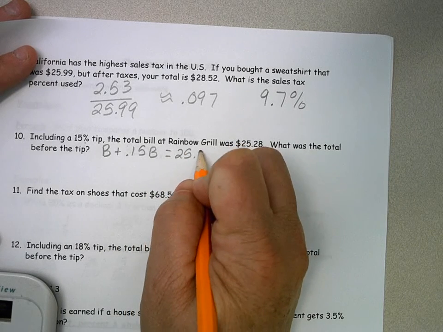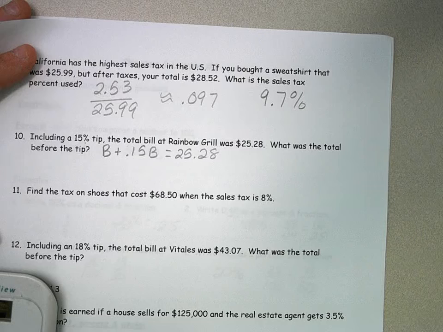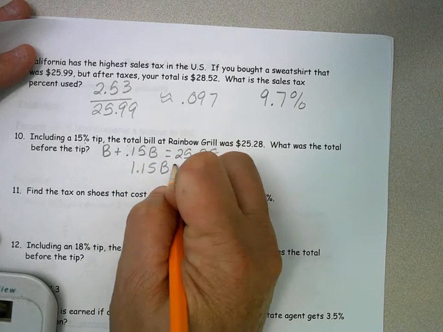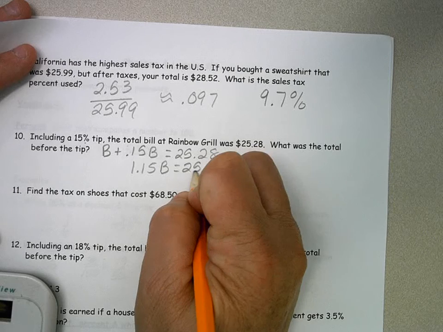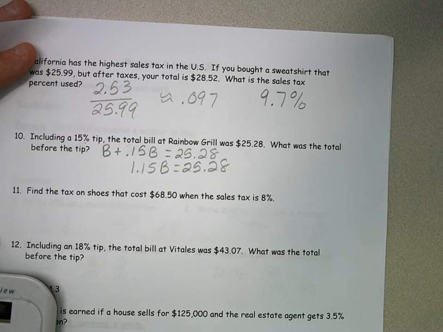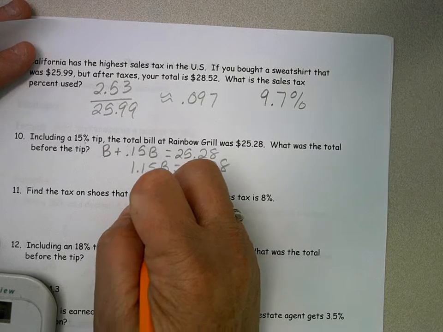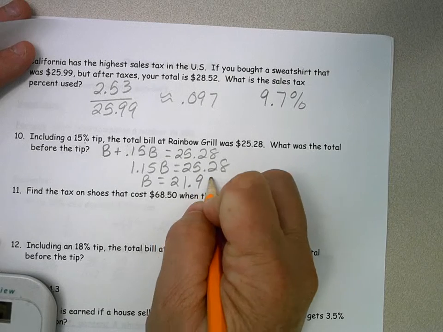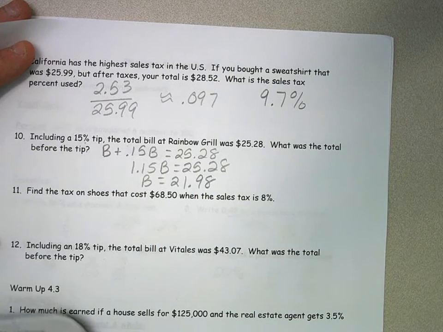Adding those together, you get 1.15B equals $25.28. So your bill was originally $21.98.